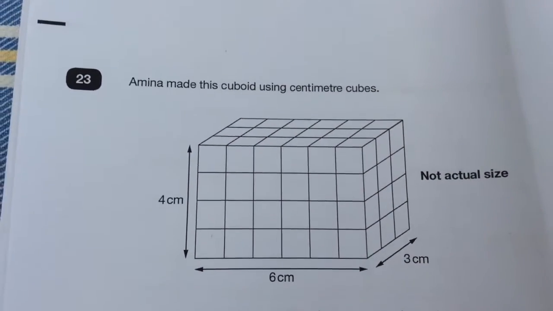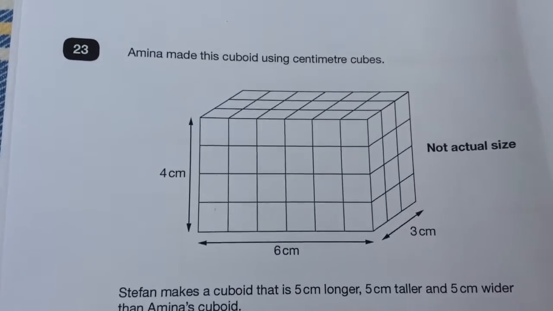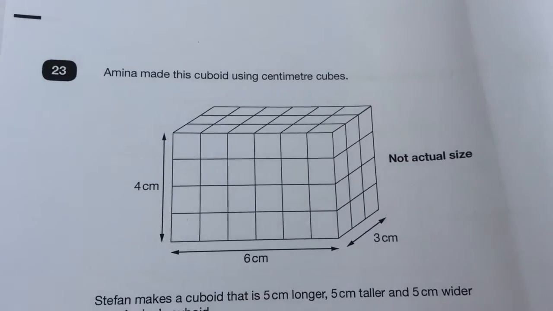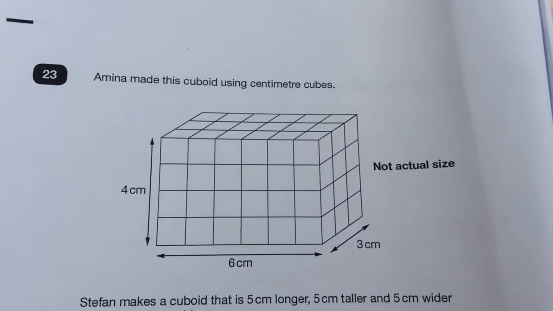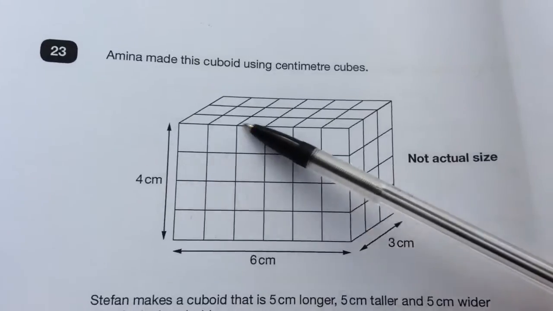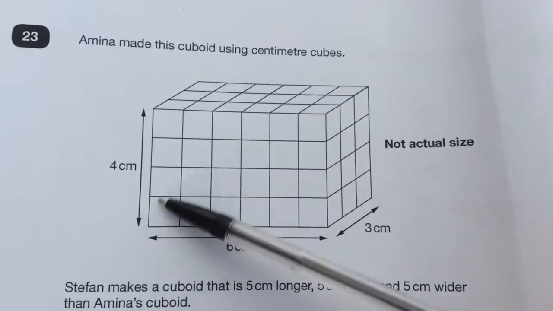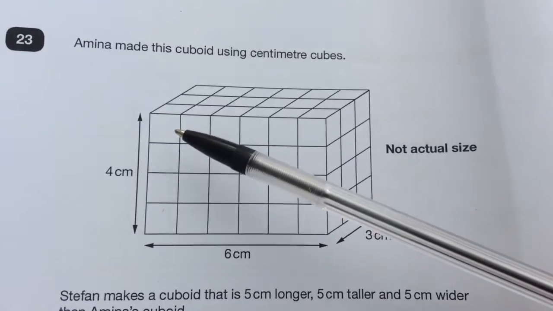Okay, so even if you don't know how to calculate the volume of a cuboid, there is loads of really useful information on this diagram that they've helpfully given us. So let's use that. Okay, let's start with what we do know. We talked earlier about here being a lovely rectangle, and we can actually count, can't we, the number of cubes there are in this rectangle.